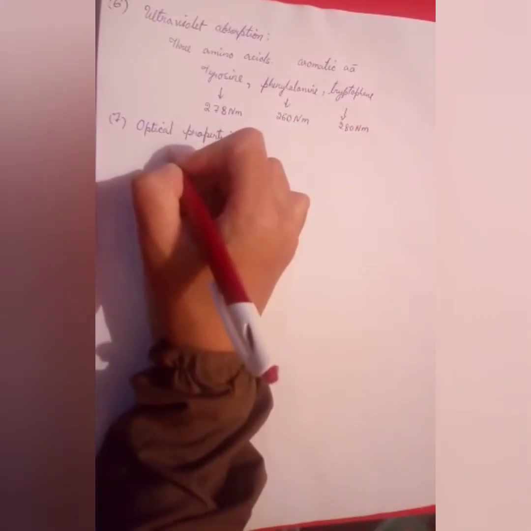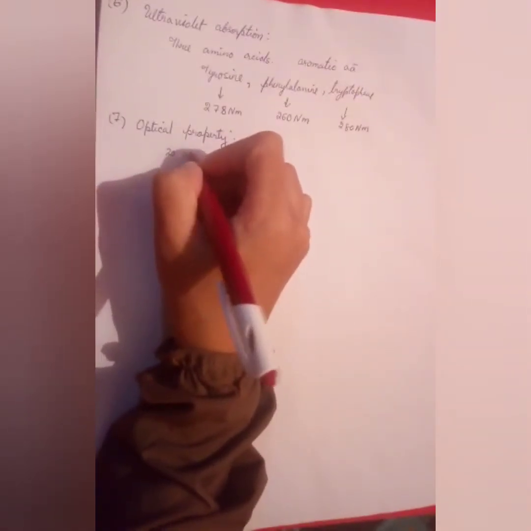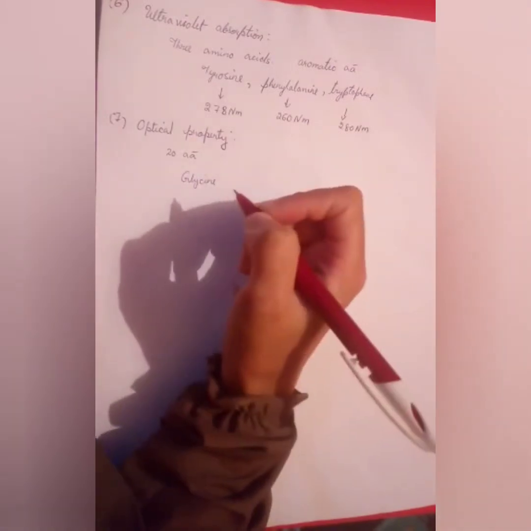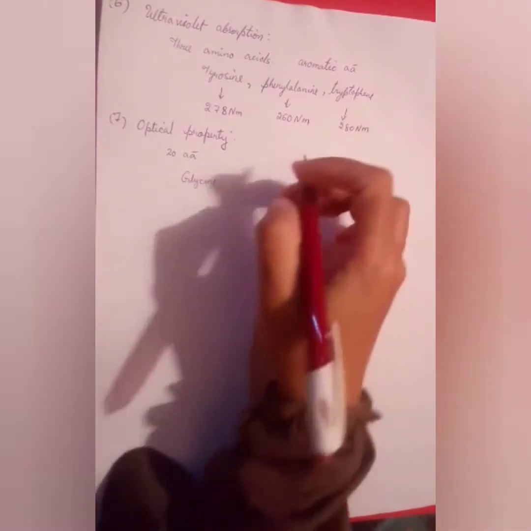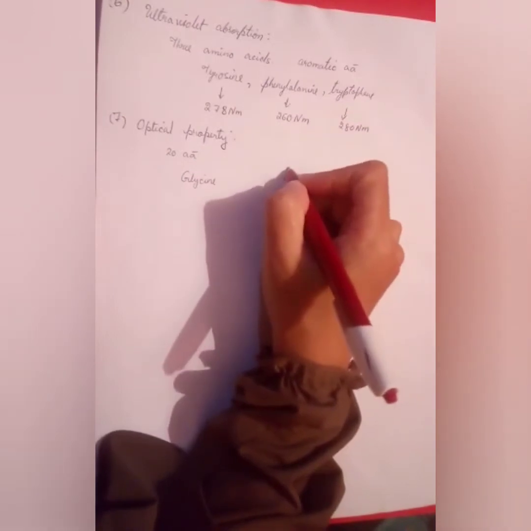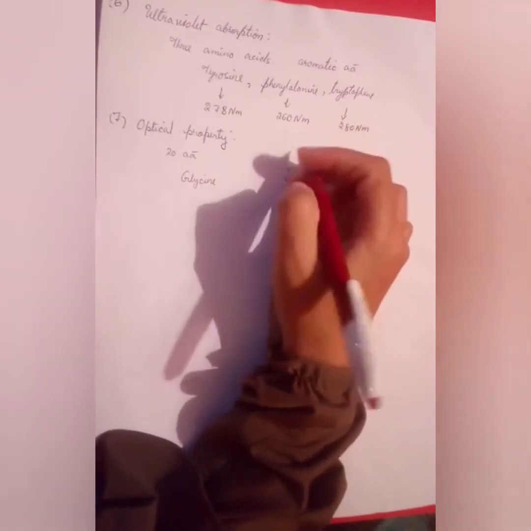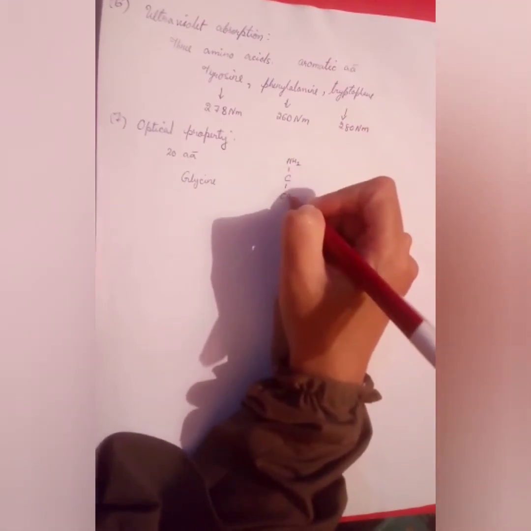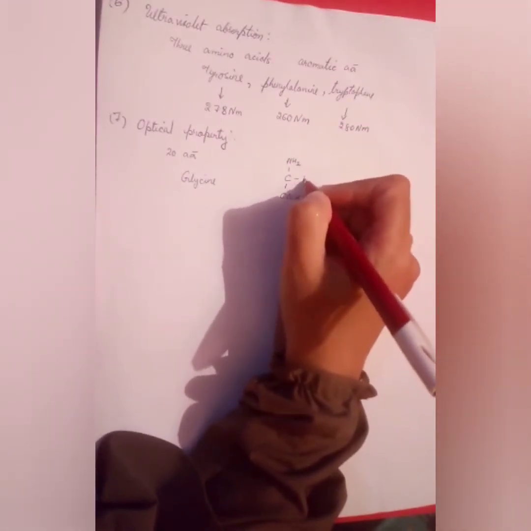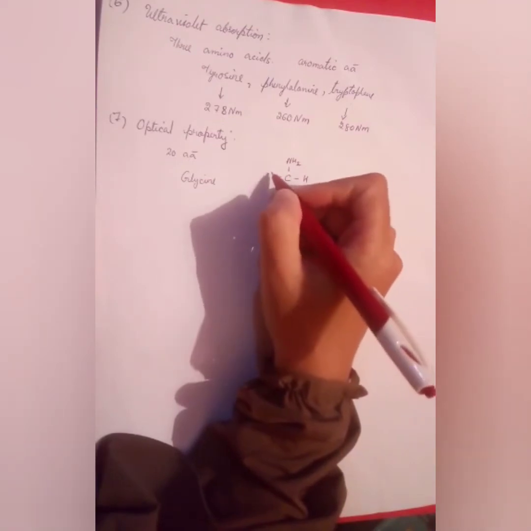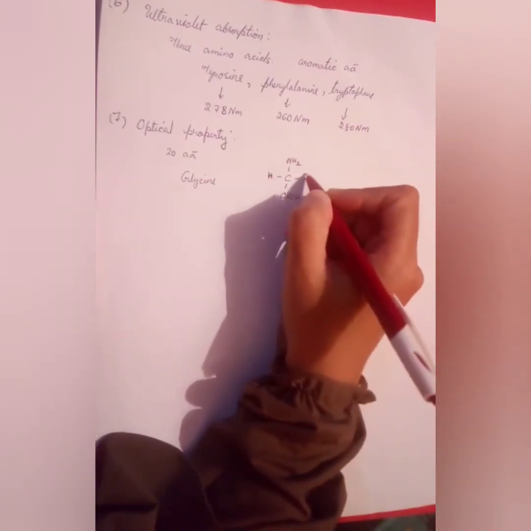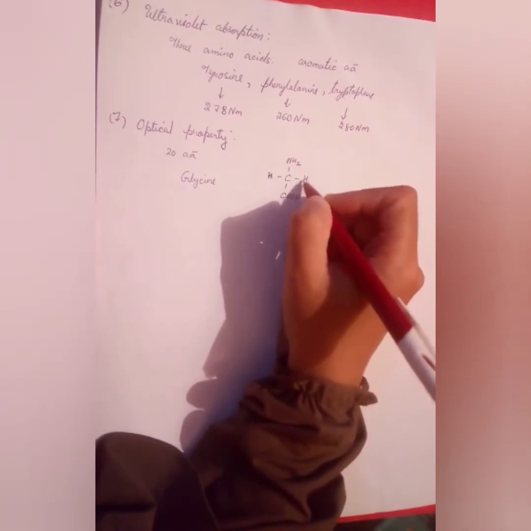Out of the 20 amino acids, only glycine, if you remember the structure of glycine, is very simple. Here we have the amino group, then the carboxyl group, the hydrogen, and the R group, which in the case of glycine is only a single hydrogen atom.